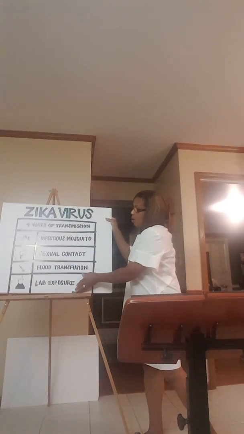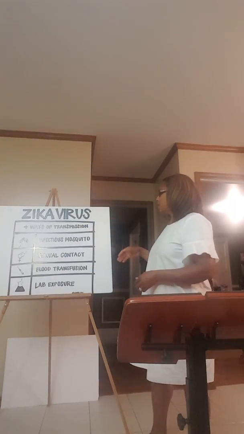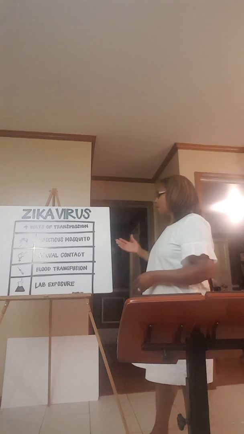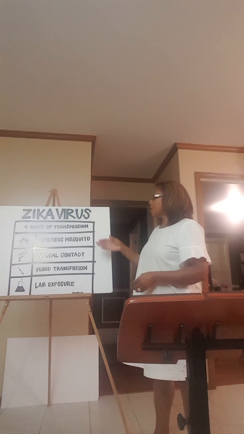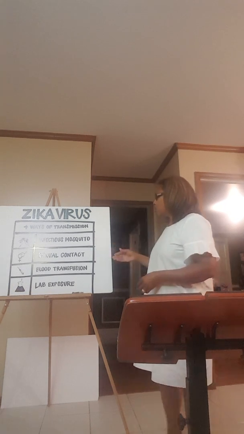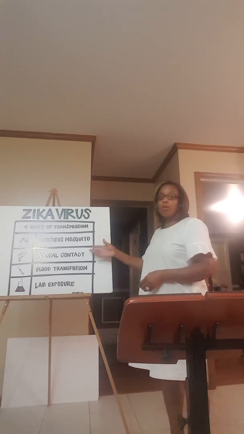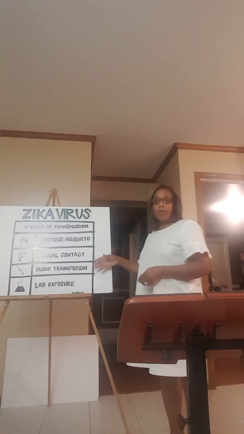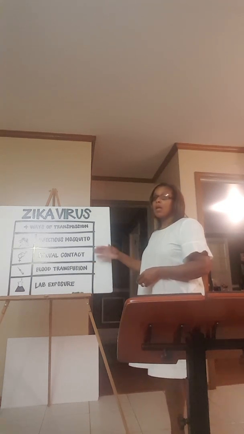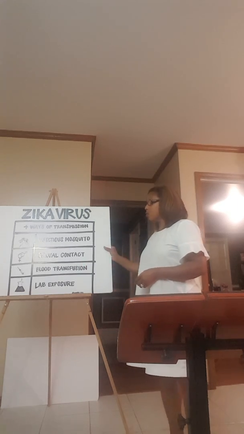Now that we've learned about the Zika virus, its origin, and its symptoms, let's look at how you can contract the Zika virus. According to my chart here from the CDC, there are 4 ways of transmission. Number 1 is through infectious mosquito bites. Number 2, through sexual contact through a male with his sex partners. Number 3 is through blood transfusions. And number 4, through laboratory exposure.